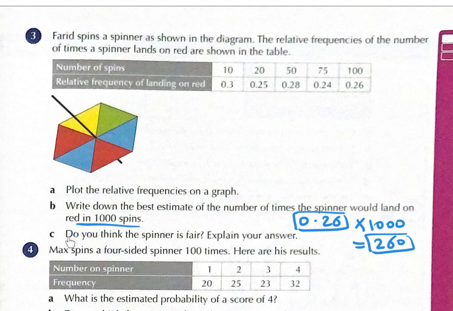For C, do you think the spinner is fair? Is it fair or unfair? Why fair or unfair? Explain. Answer.